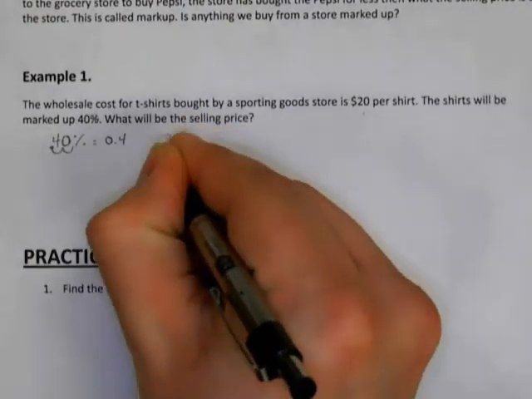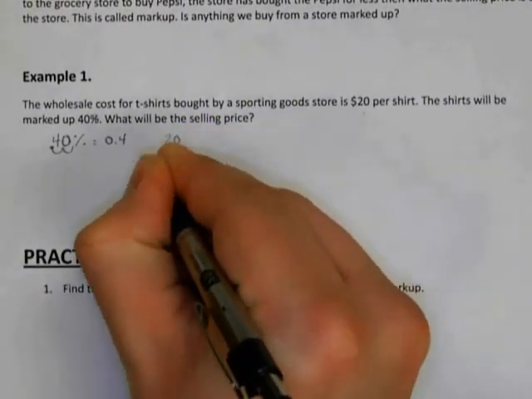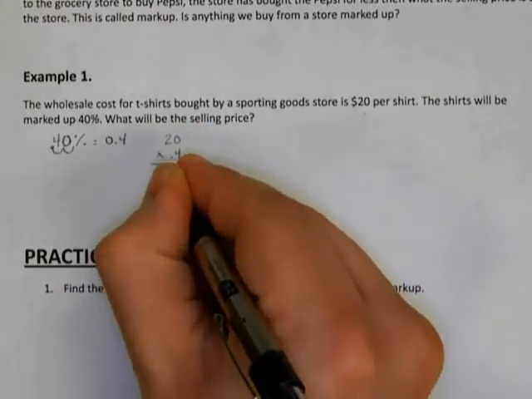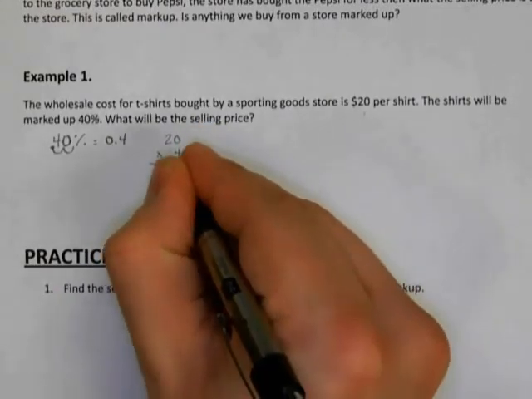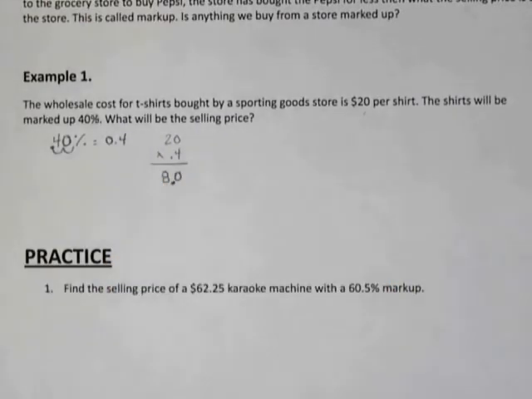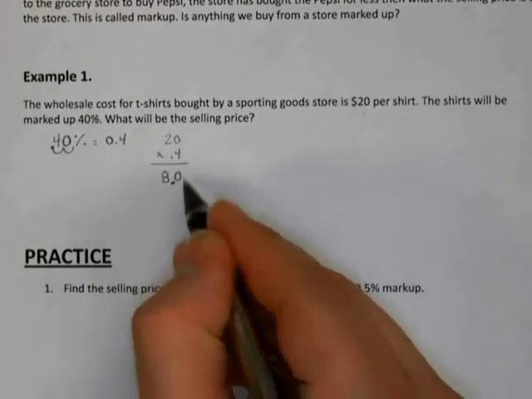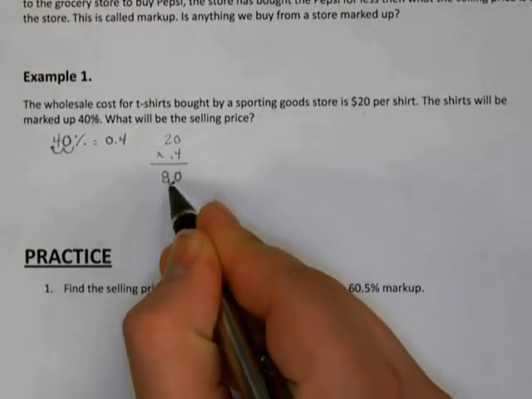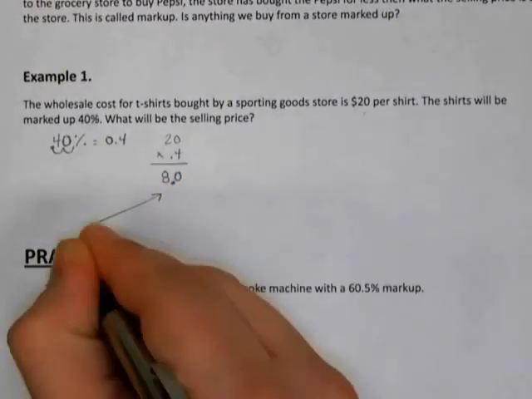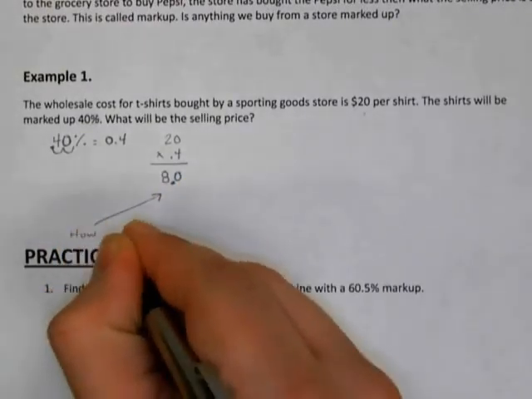So 20 times 0.4. 4 times 0 is 0. 4 times 2 is 8. And we end up having one number after the decimal point, which means we've got to come back one spot, and we end up getting $8. And so we take this $8 now, and this is how much we're marking it up by.